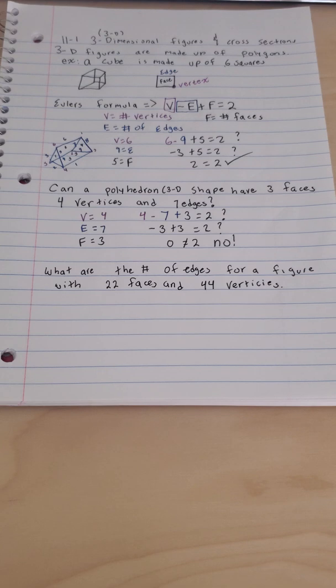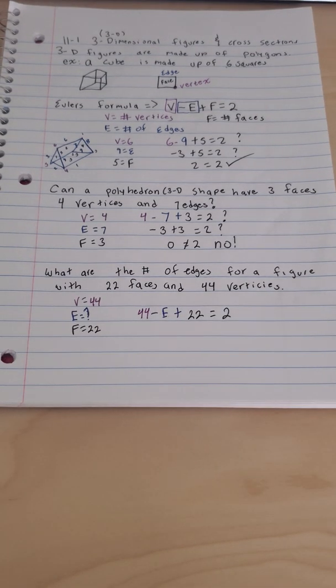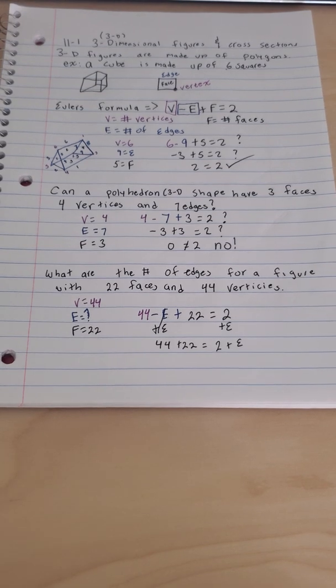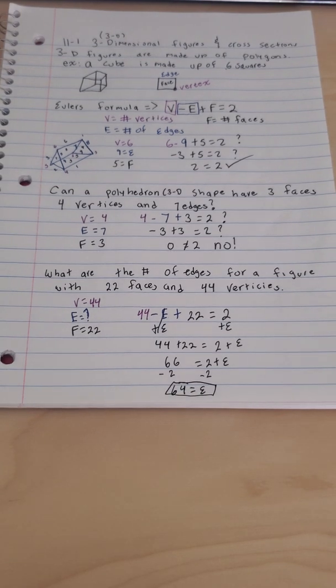Occasionally you'll be asked for the number of edges given a number of vertices and faces, so all we have to do is plug in what we have and solve for the missing variable. So let's start by isolating e and moving it to the right hand side, and we can then simplify the left hand side to get 66, and last but not least subtract 2 to get the e by itself. So a shape with 22 faces and 44 vertices has 64 edges.